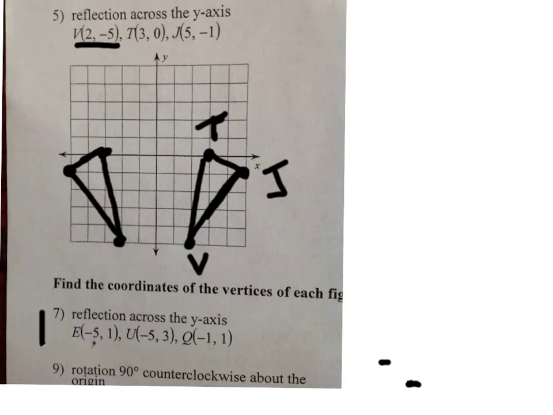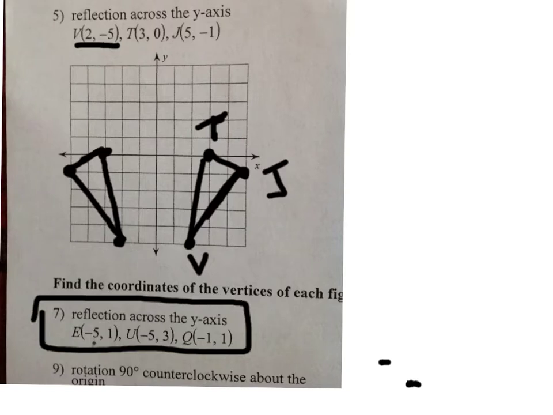And you could do that with a problem like this down here in number 7 without actually ever worrying about drawing the picture. Well, look at my picture up here in number 5. My T and my T prime, my reflection, when we were across the y-axis, the x value became the opposite.